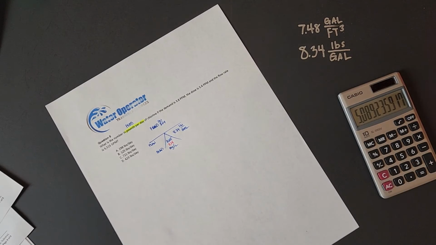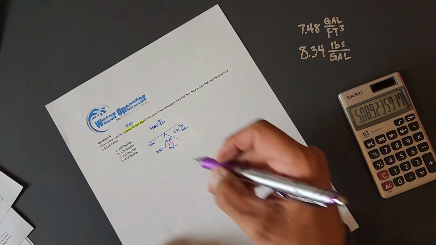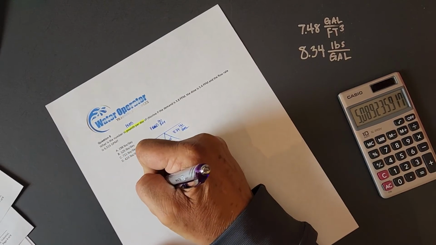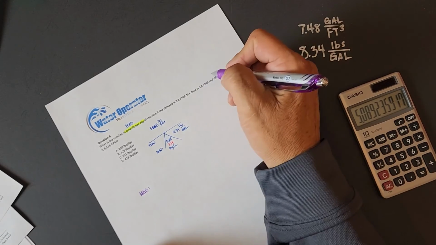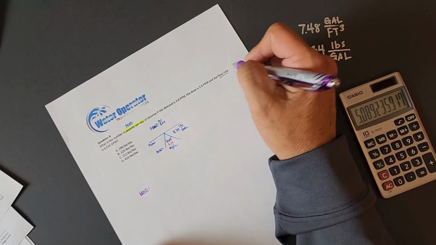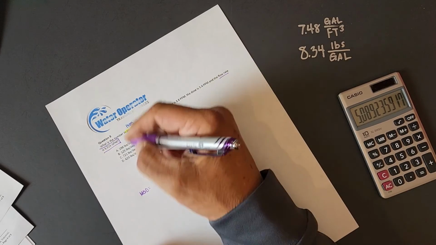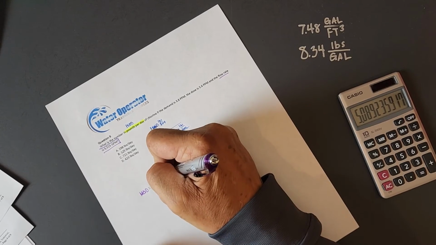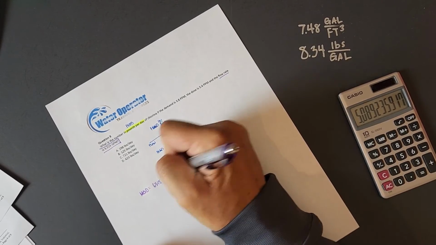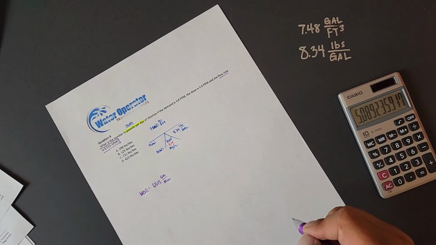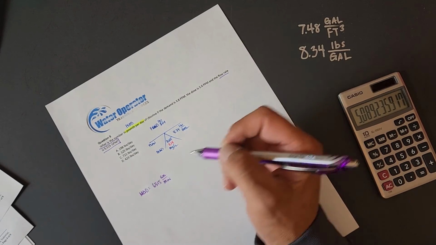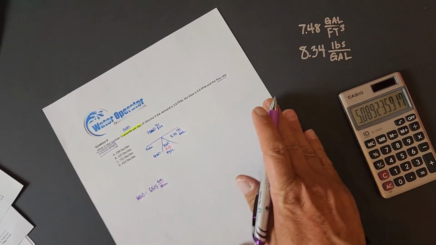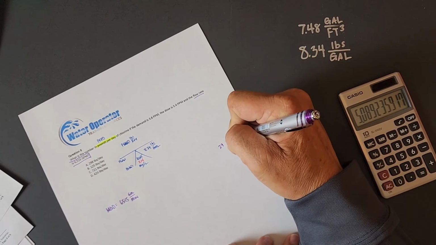All right. Let's get our MGD. We want MGD is equal to flow rate, 6,515 gallons per minute. I have gallons, but I have day. I need to convert minutes into day.